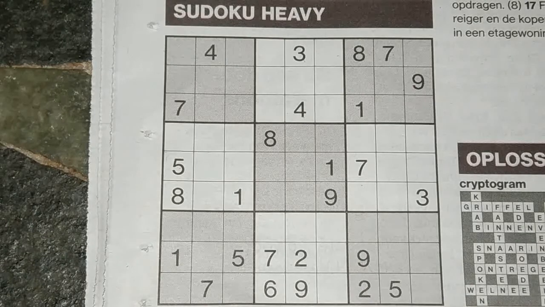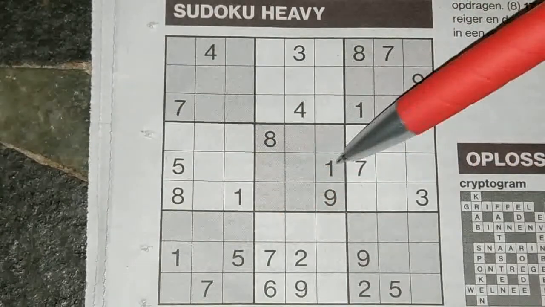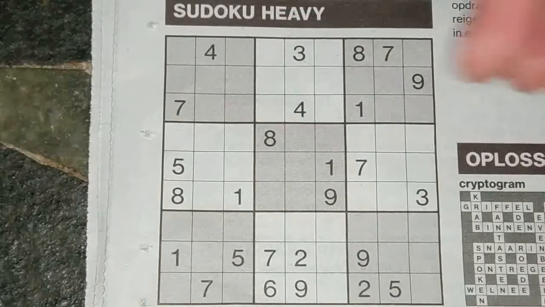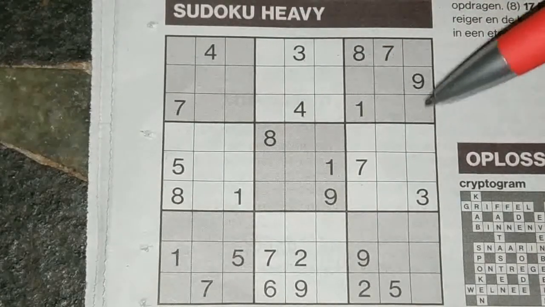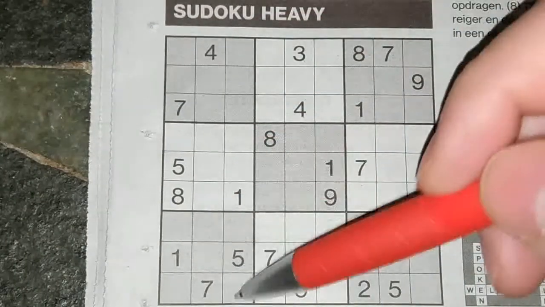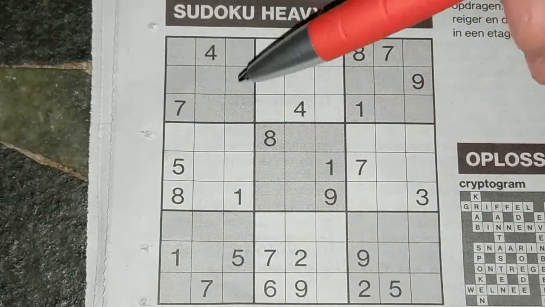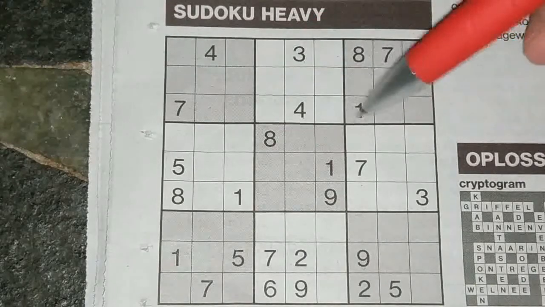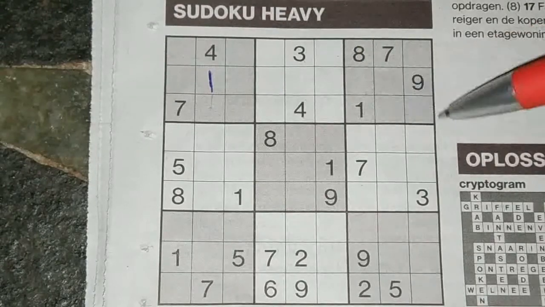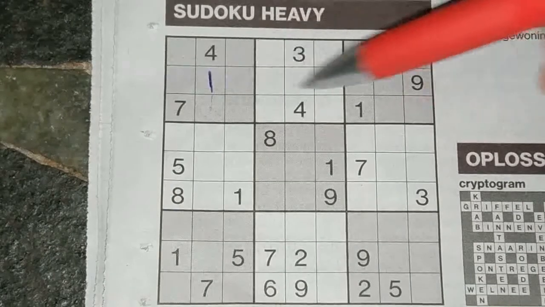So let's get started. I see a lot of ones, I see a lot of sevens, so we will start with the one first. Alright, a 1 in the first column, a 1 in the third column. So in the second column, the only two places for a 1 is here and there. But I see here one, no one there, one should be here.